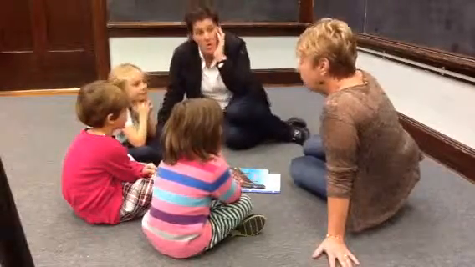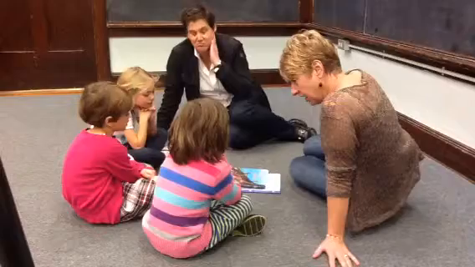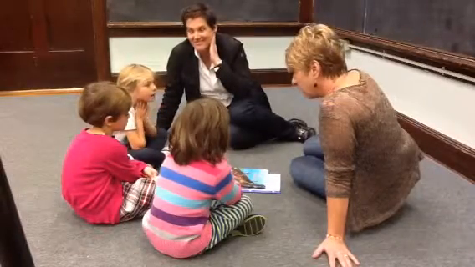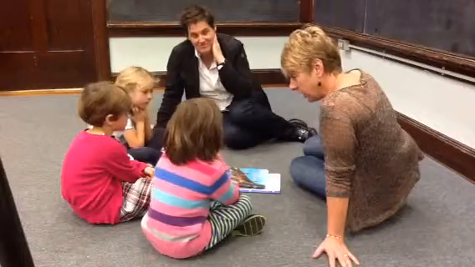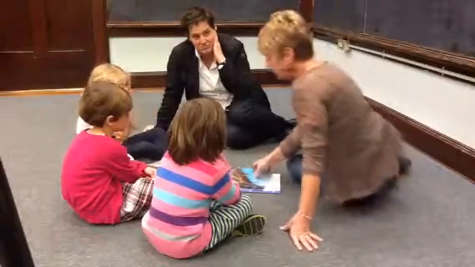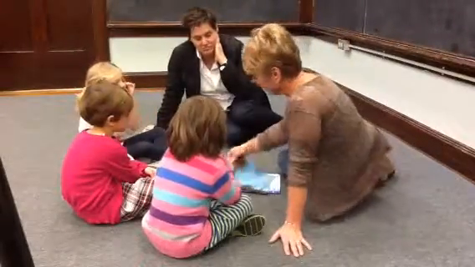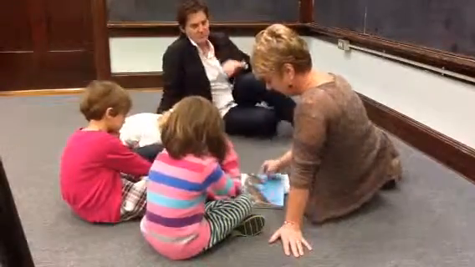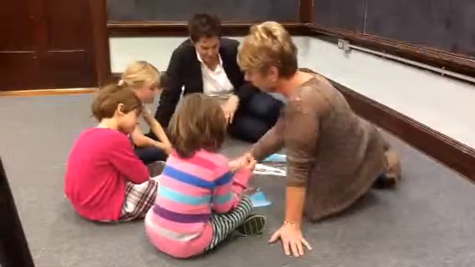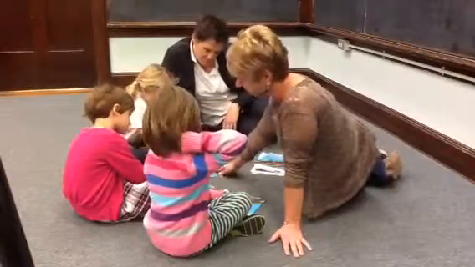Well, you know what? We're going to use our information that we already know about animals. Background information. Remember how we talked about that before? What we already know. And we're going to make some connections to the story that we read today. It's called Animals Sleeping. Let's look at the cover, at the picture, from top to bottom and left to right.